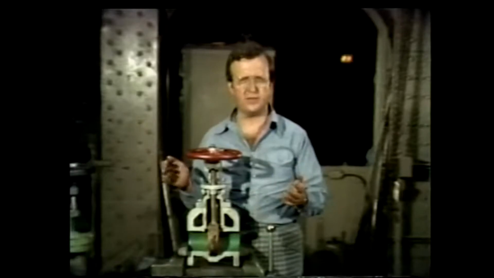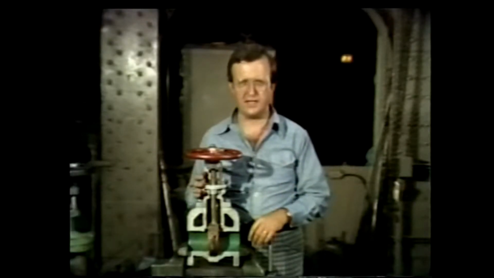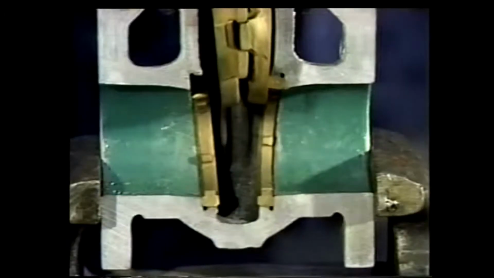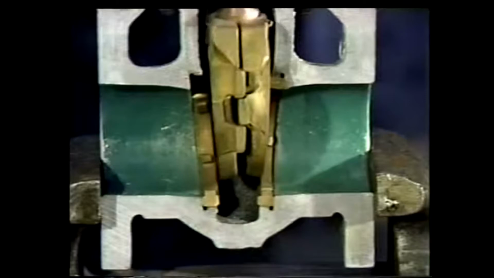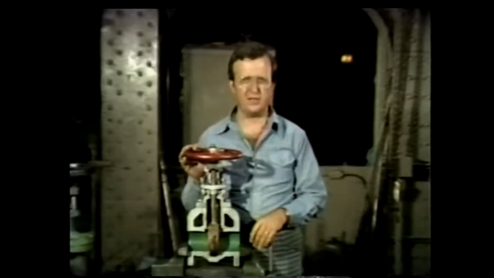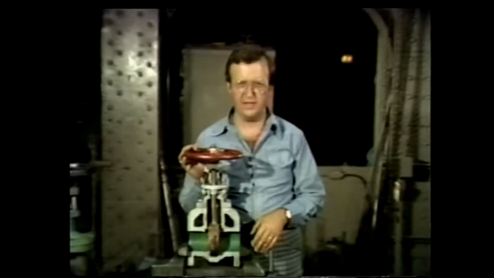Now, free flow simply means that when the valve is fully open, there's little, if any, interference with the rate of flow through it. You can see here that the disc of this gate valve lifts completely out of the line of flow. Externally, the gate valve looks quite like another valve we'll talk more about later, the globe valve. But the internal parts are different.